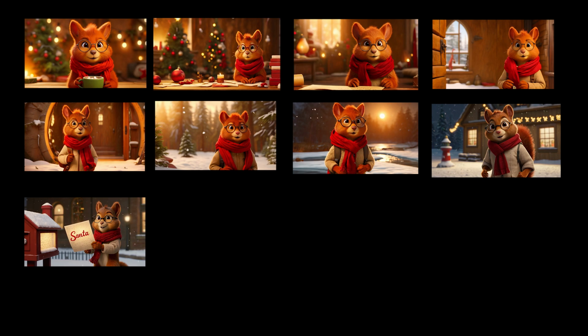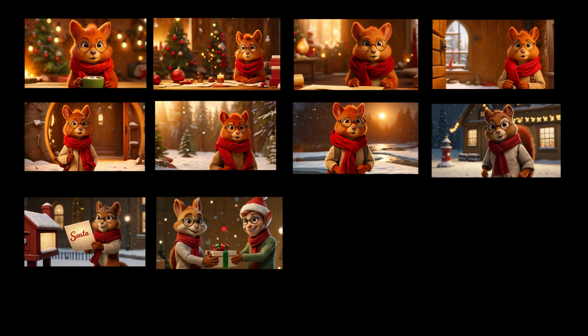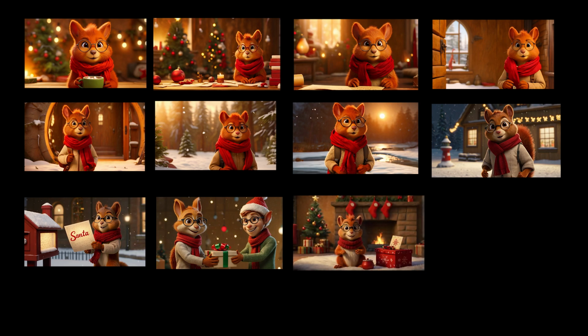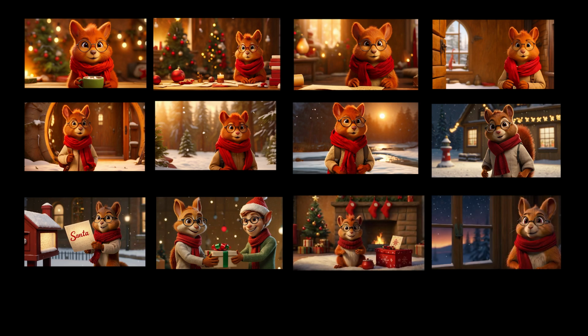She sends it. An elf seems to notice this and rewards her with a gift. Later, Sammy is back home with the gift, a small pot. She sits and looks out the window, thinking about the day. Now that we have a story, it's time to focus on the frames.